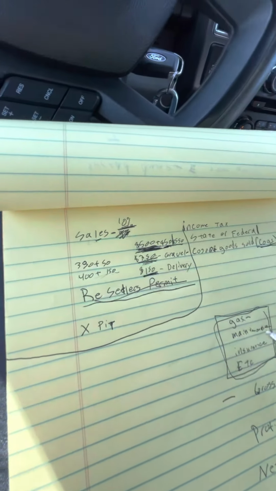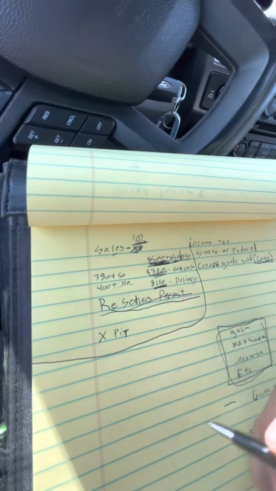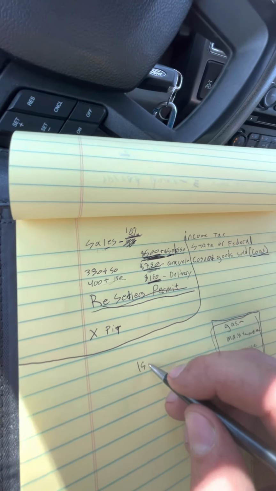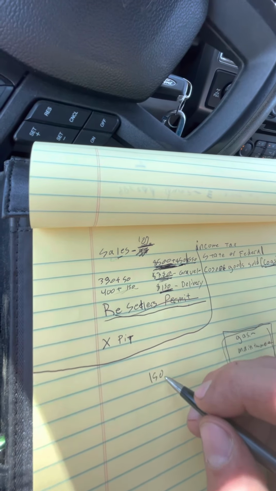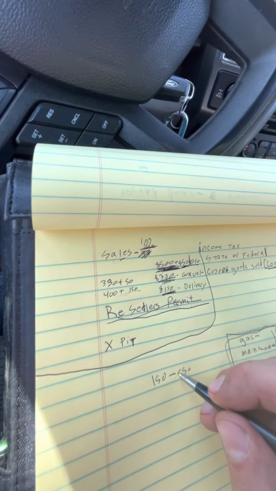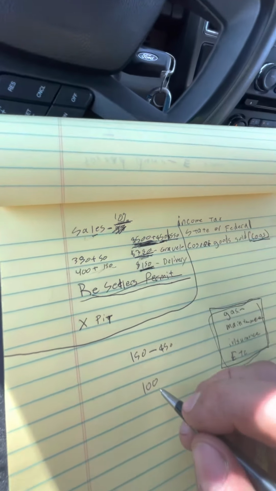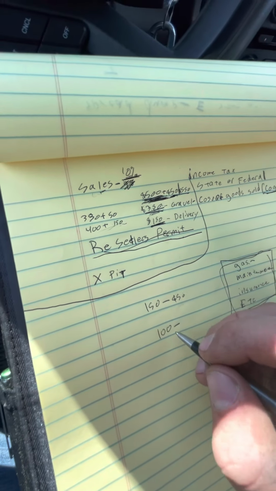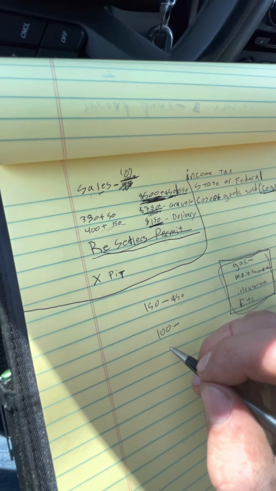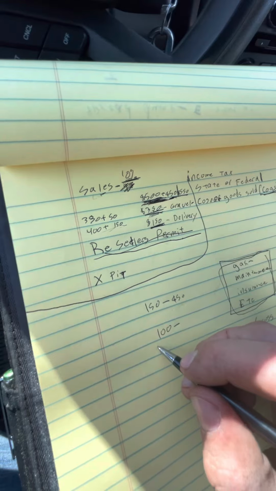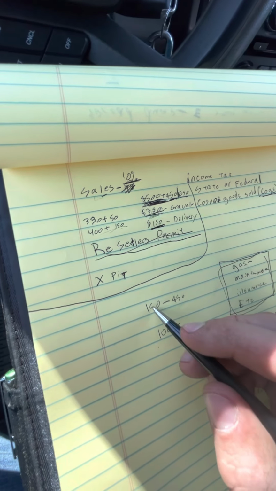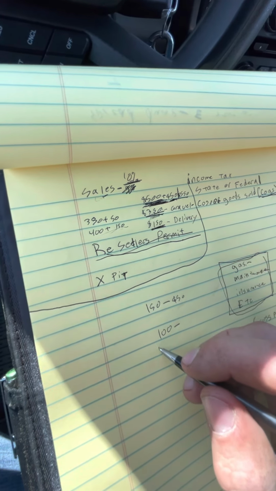But that being said, if you're charging a $150 delivery fee, you probably have $50 in expenses, pretty much guaranteed, just in gas. So you'd have $100 in theory of profit. You should probably take that 100, or take the 150, and split it into thirds.